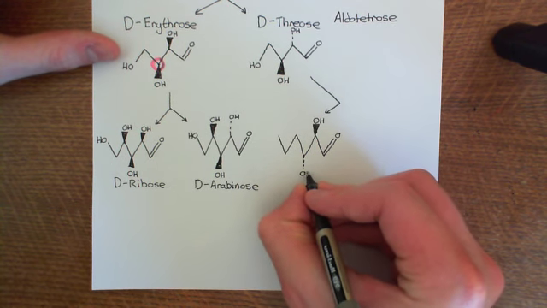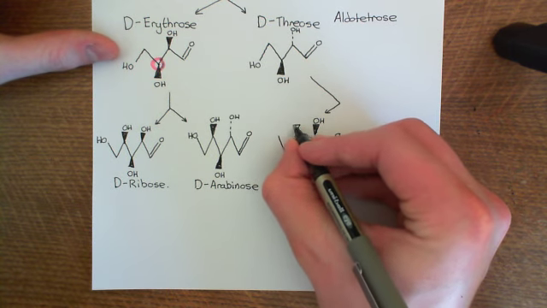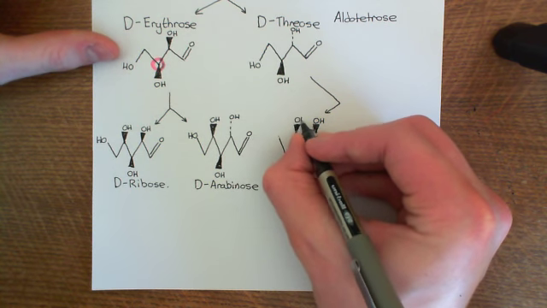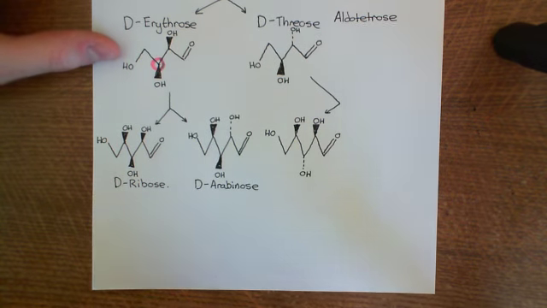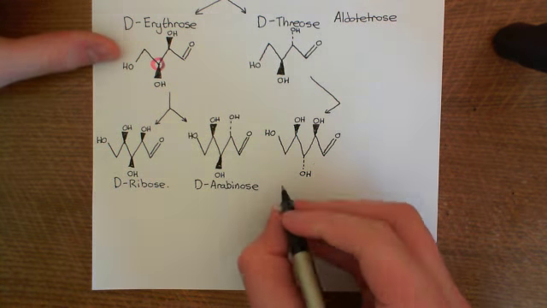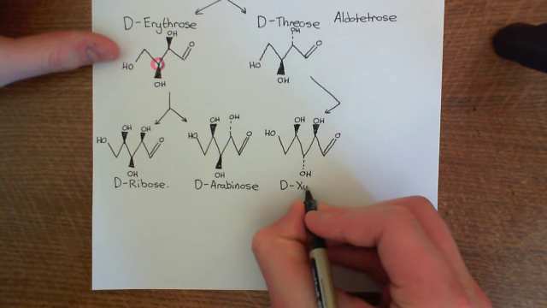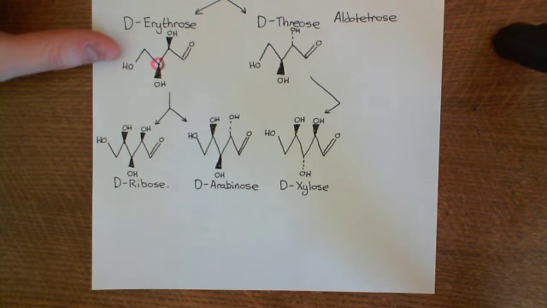Okay, so this alcohol group is going away from us. Then, of course, the alcohol group here is coming towards us because everything's based on D-glyceraldehyde that I'm drawing rather than L-glyceraldehyde. And then here's the alcohol group. So, what is the name of this molecule? Well, this is known as D-xylose, okay? And it's another example of an aldopentose.